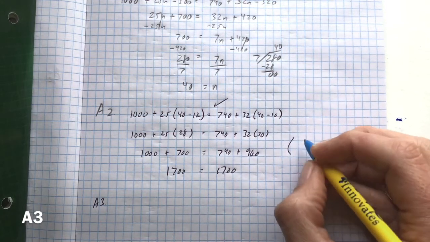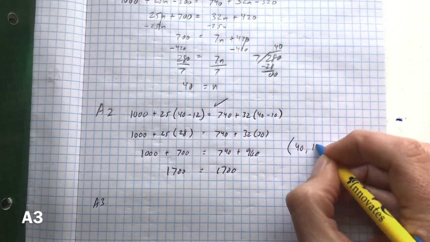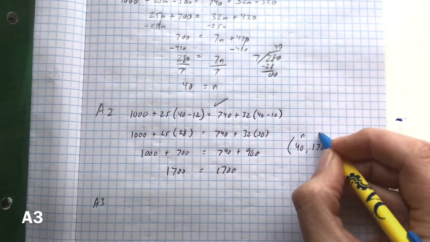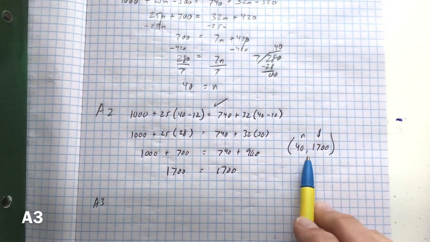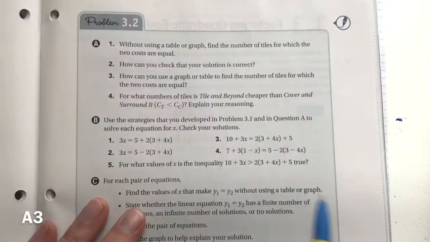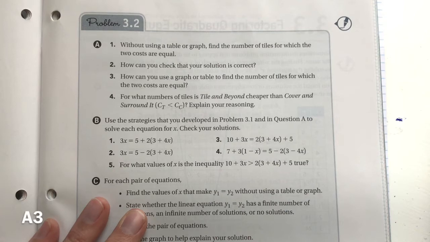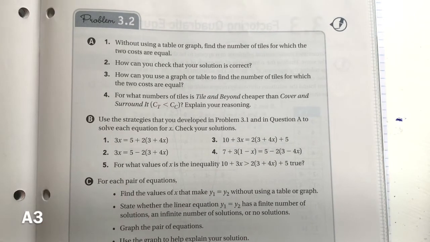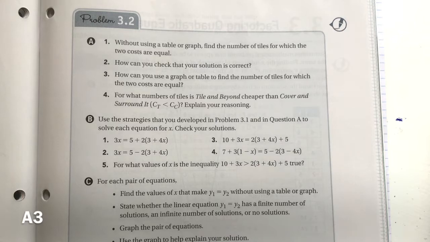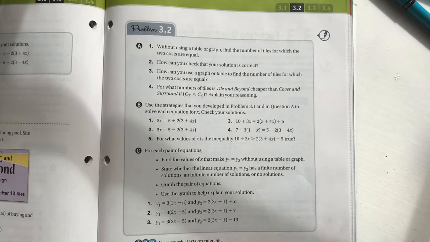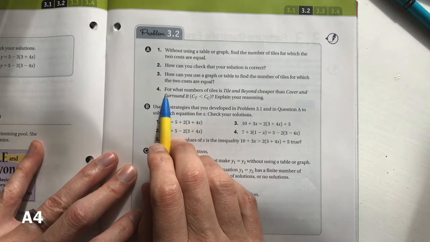So our ordered pair would be 40, 1,700, where 40 is n, the number of tiles, and 1,700 is the cost. That's where they would cross right there. What about a table? How would we know when these costs are equal from a table? Well, we plug numbers in and go all the way down through. We could do 10, 20, 30, 40 and calculate the information, and we get the exact same cost from a table.